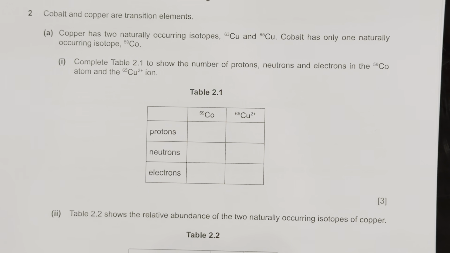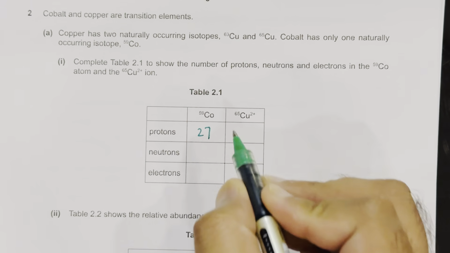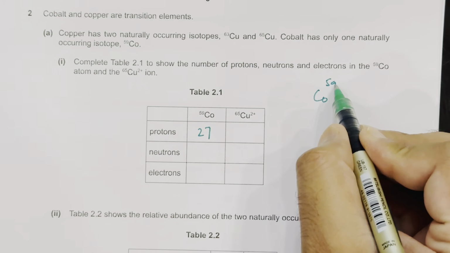Copper has 2 naturally occurring isotopes, copper-63 and copper-65. Cobalt has only 1 naturally occurring isotope, Co-59. Complete Table 2.1 to show the number of protons, neutrons and electrons in the cobalt-59 atom and the copper-65 2+ ion. So we're going to use the periodic table. From the periodic table we can see that cobalt has 27 electrons. You can see from the periodic table it would be like this.